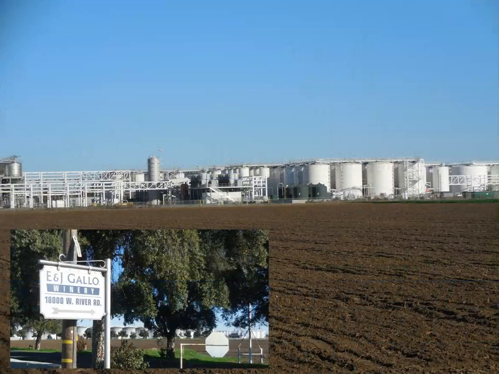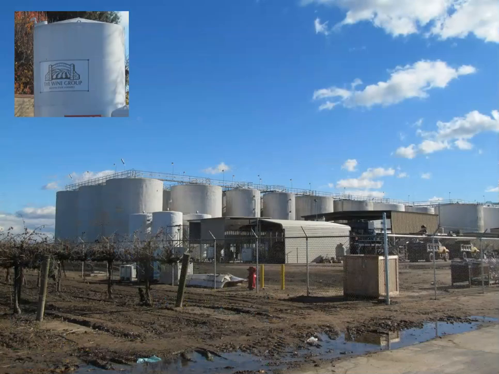So the one south of Turlock, this is about as close as you can get. I tried to get on the site, but the guard, I was talking to him, and he wouldn't let me in. And yes, this is Gallo. They are the world's largest producer of wine, but they own a whole bunch of different wineries. Another one that owns a bunch of different wineries is the Wine Group. I just happened to stumble across this while I was driving through the Central Valley. I was taking a route. If you're familiar with the Central Valley of California, there are two highways that parallel each other going up the valley, the 5 and the 99. So I was driving in the middle between the two.